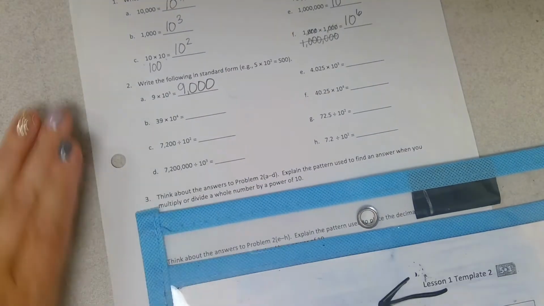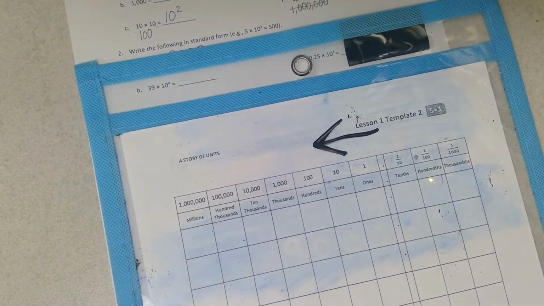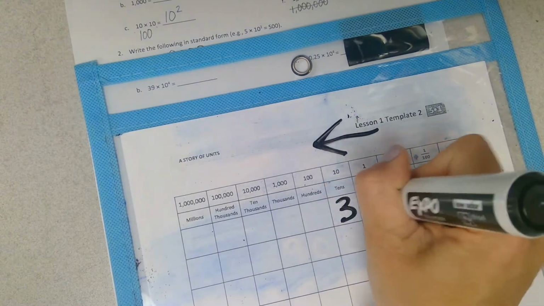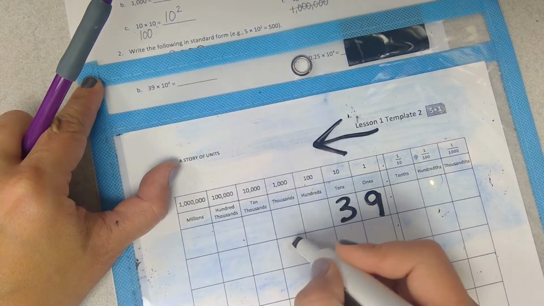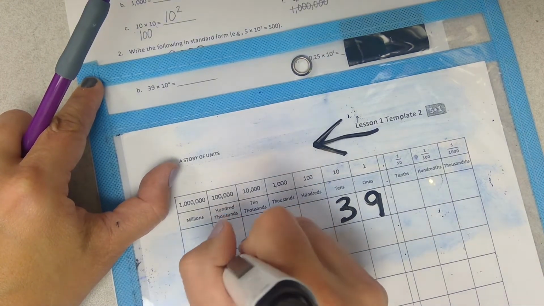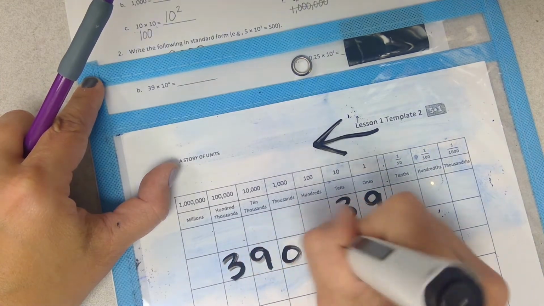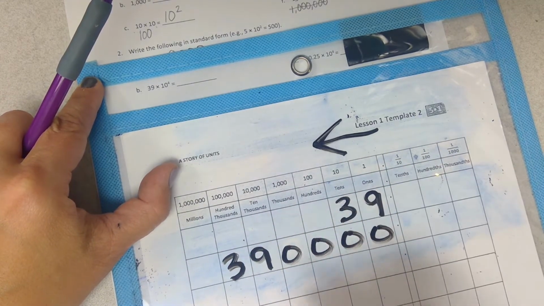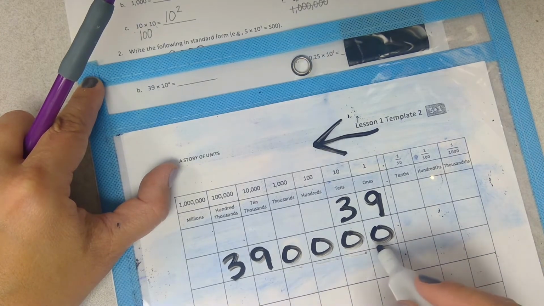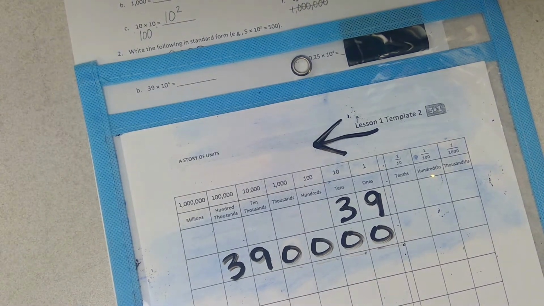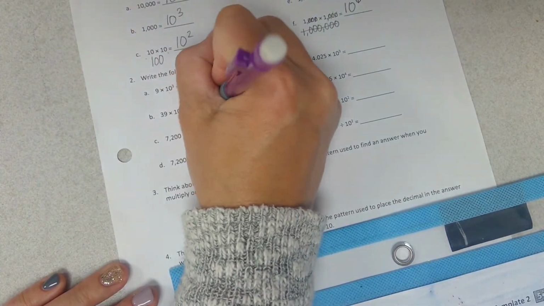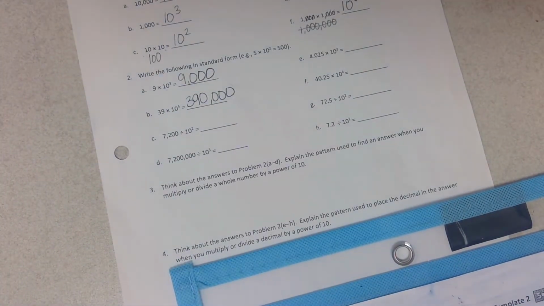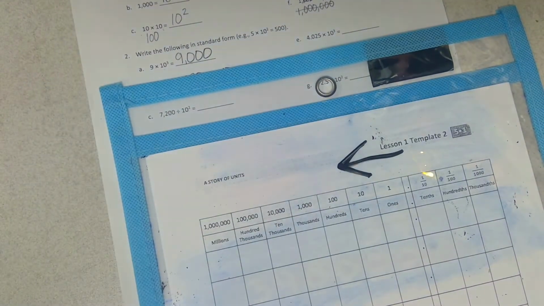My next one I have is 39 times 10 to the fourth. So here's 39. And 10 to the fourth, I'm going to move it 4 decimal spots or 4 place values. So 1, 2, 3, 4 is where this is going to go. So 3, 9. How many zeros did I just add? 1, 2, 3, 4. Interesting. And it was 10 to the fourth. I wonder if there's going to be a little bit of a pattern here. So it's going to be 39, 390,000.